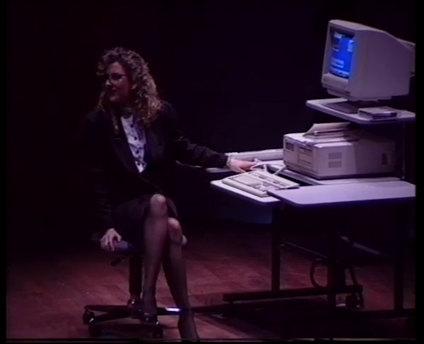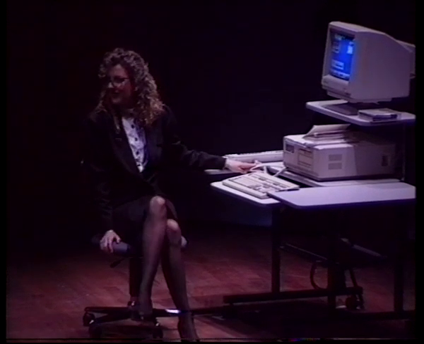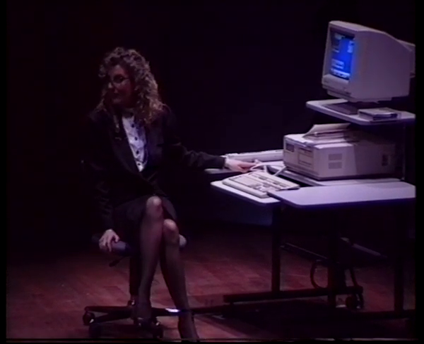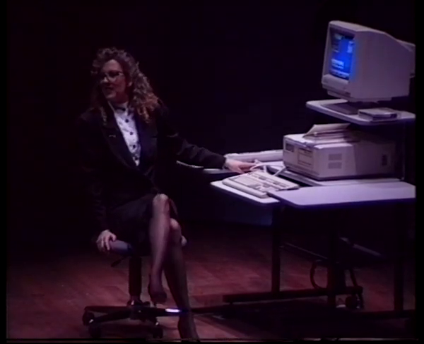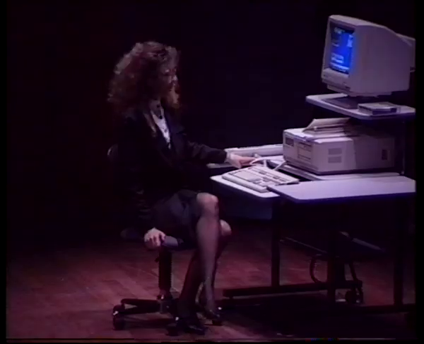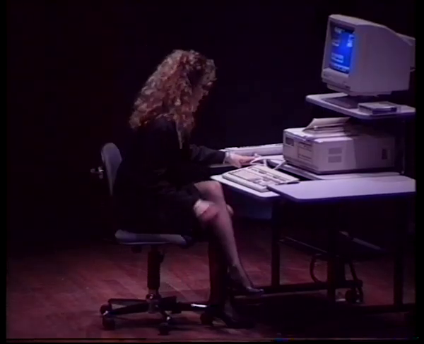Oh, yes. We're using the developer's edition of dBase 4 on some of our major work at the moment. But isn't it a bit too complex and technical for you? No, it's pretty easy, actually. Why don't you come and have a look? Well, I'm a bit busy. Oh, just for a minute.